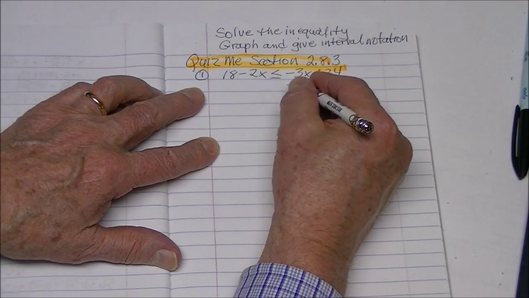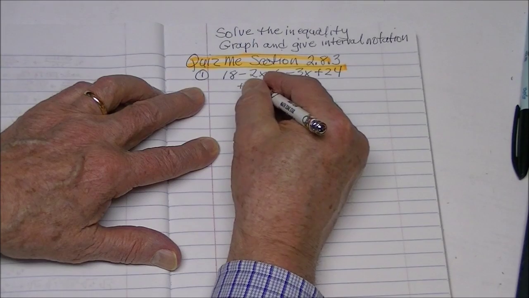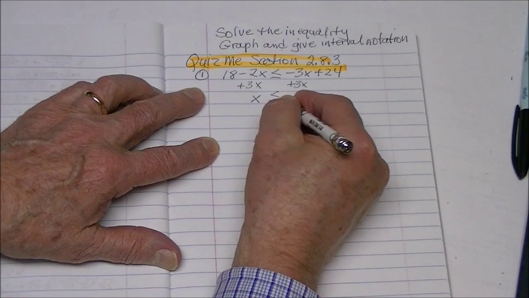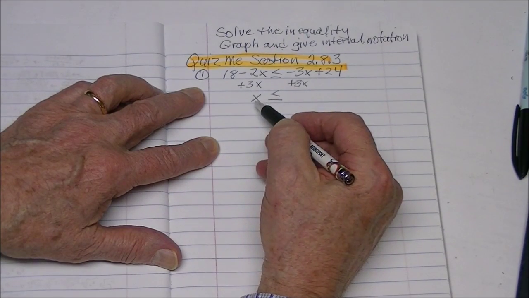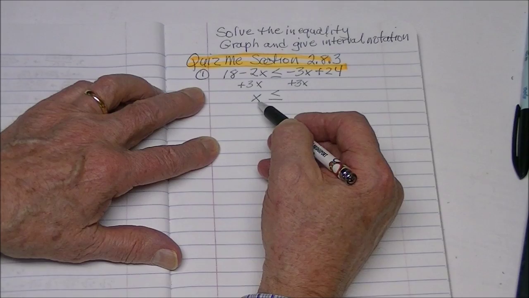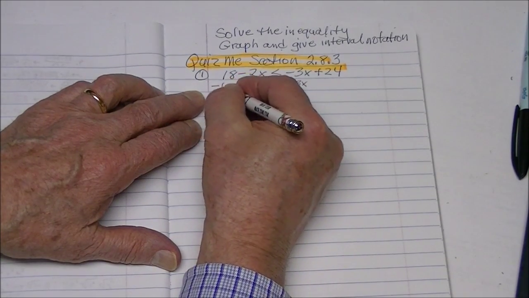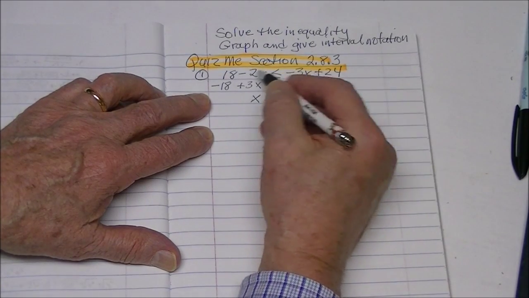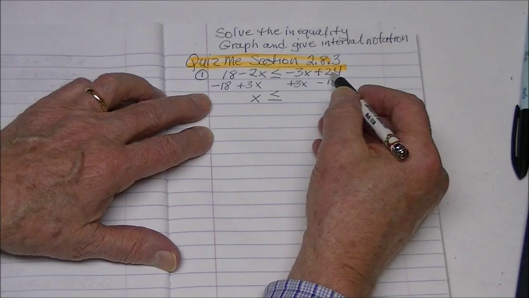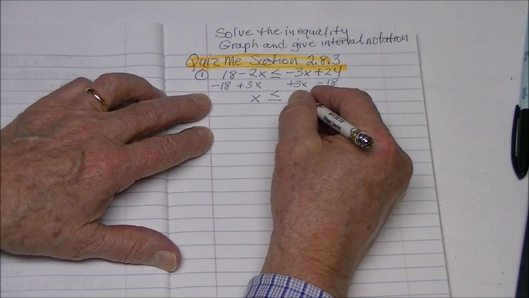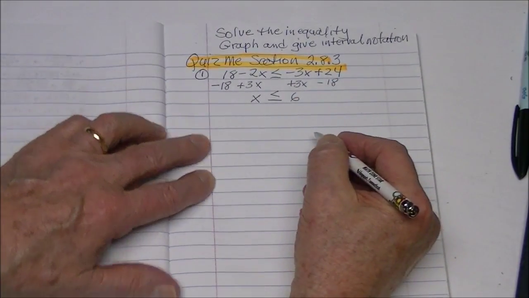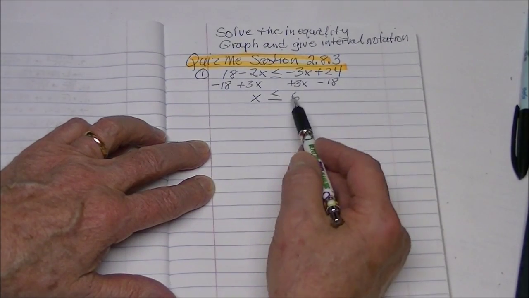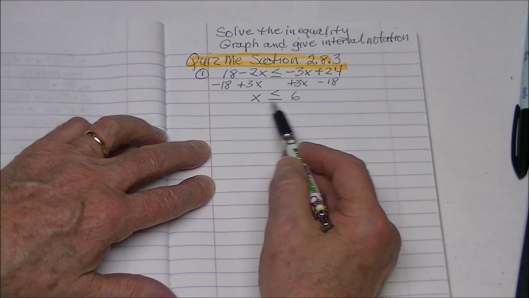I'm going to add 3x to this side, 3x to this side. So this then gives me an x. By keeping them positive, my x is positive. Now I'm going to subtract 18 from this side and 18 from this side. And again, you can use transposition. Now here, this becomes a 6. So you've written the example, you've shown the steps to get to the next step. I don't have to divide anything.